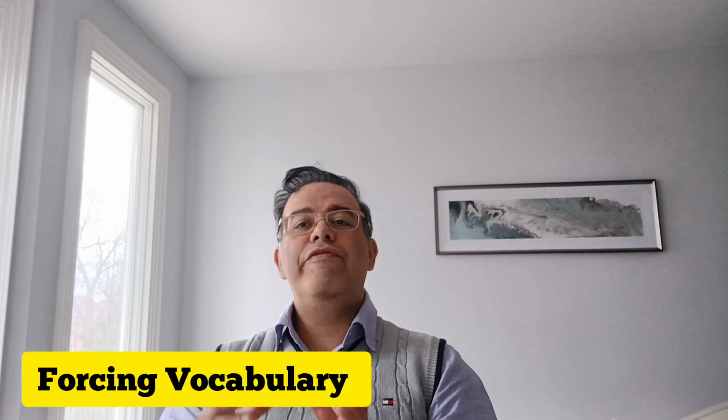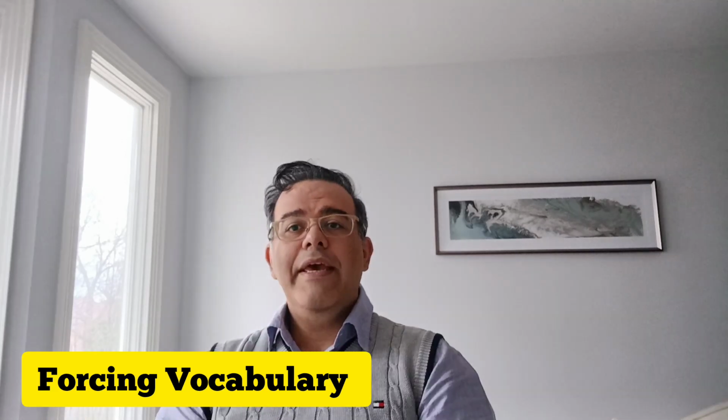And the last common mistake in writing task 2 is forcing vocabulary. It is important to have a wide-ranging vocabulary to get a high band score, but this doesn't mean you should try and force as many complex vocabulary items in the writing as you can. That approach will only reduce your score and increase the number of your mistakes.